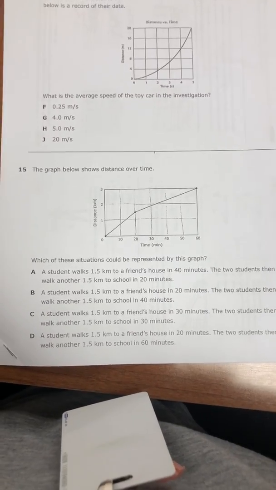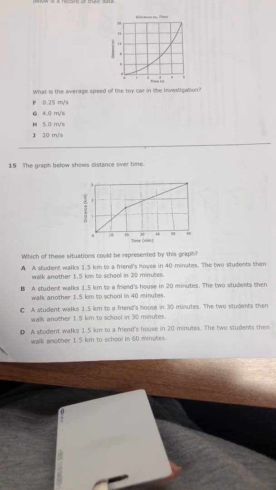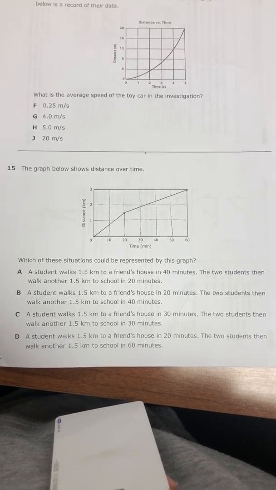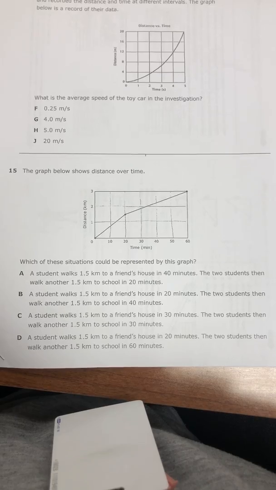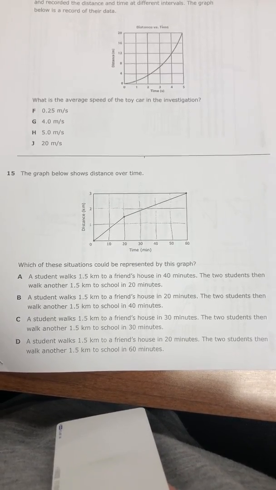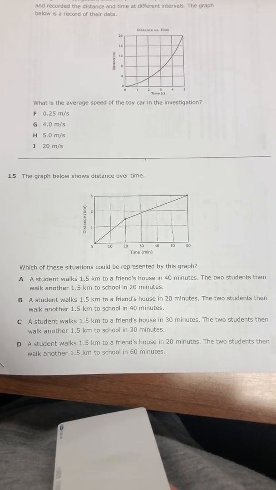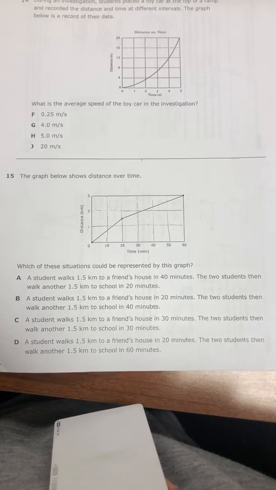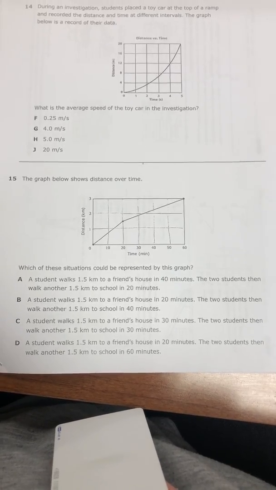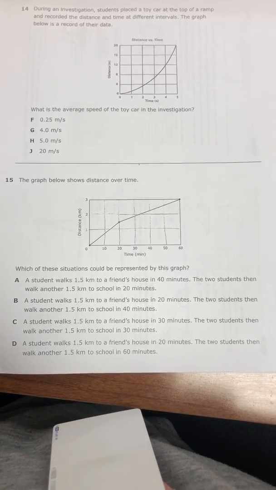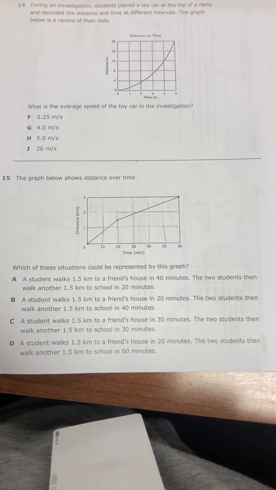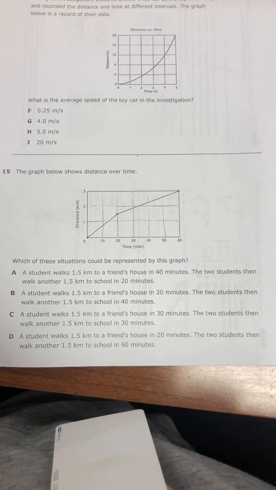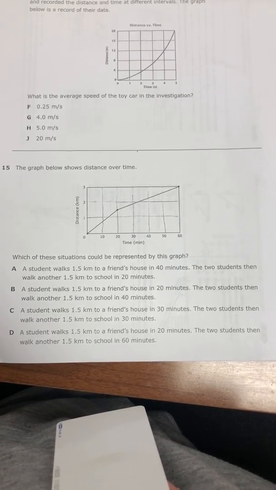And number 15. The graph below shows distance over time. Which of these situations could be represented by the graph? A, a student walks for 1.5 kilometers to a friend's house in 40 minutes. The two students then walk another 1.5 kilometers to school in 20 minutes. B, a student walks 1.5 kilometers to a friend's house in 20 minutes. The two students then walk another 1.5 kilometers to school in 40 minutes.